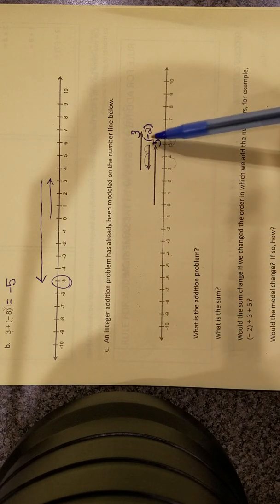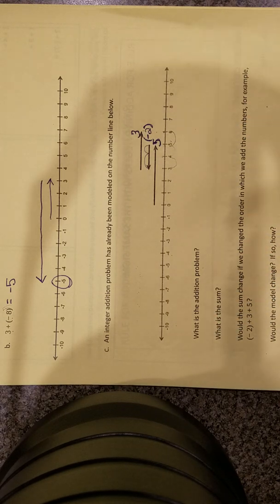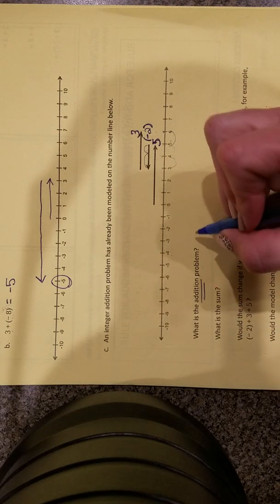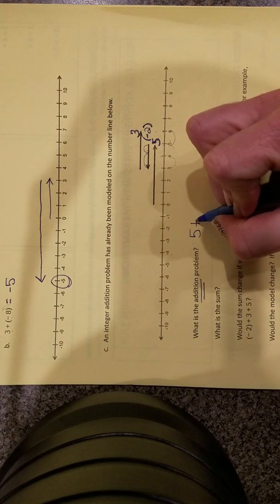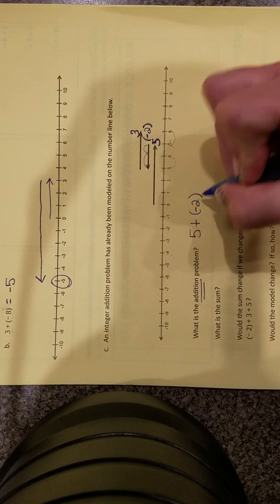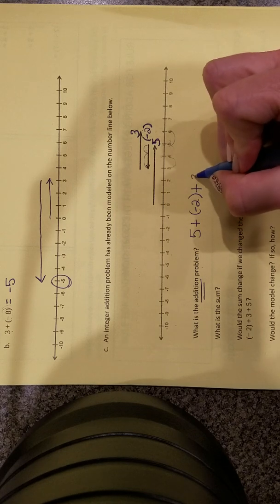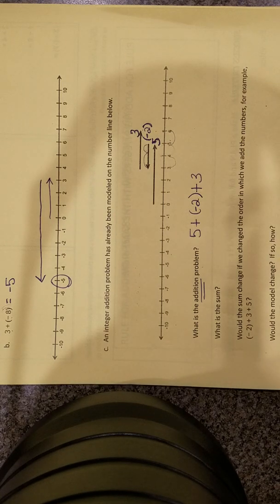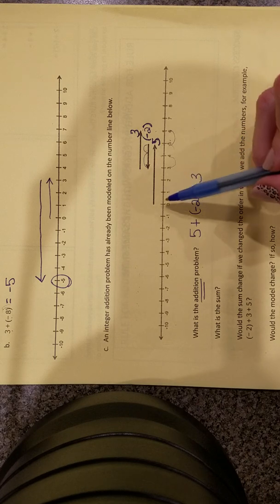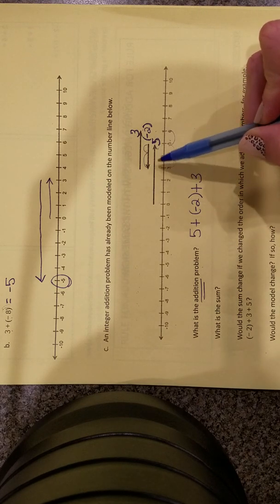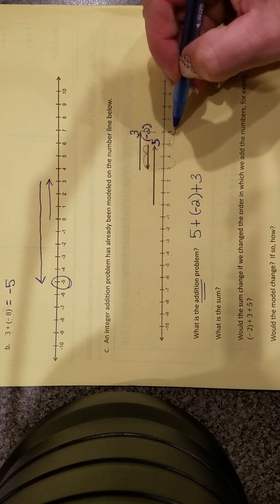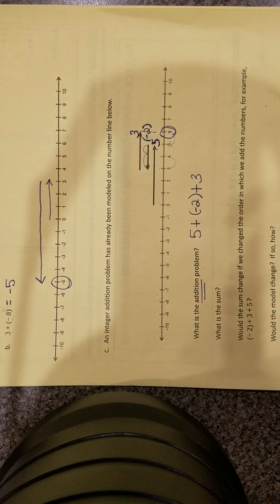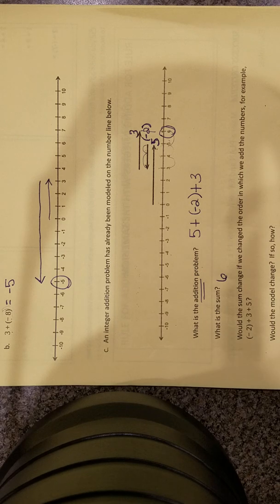So we're going to take each one of these and we're going to make it into an addition problem. So you could have 5, I added to that a -2, and then I added to that a 3. What is the sum? Well, I went over 5, back 2, and to the right 3 again, and if I follow this arrow down, looks like I landed on +6, so the sum would be 6.